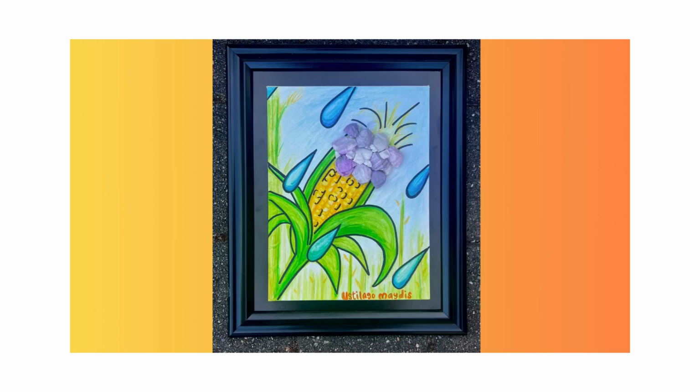Here is my painting. I used mixed media and it reflects this duality, something that is both a blight and a source of beauty. I used tissue paper and gouache paint to highlight the contrast between the vibrant corn and the dark fungal growths.